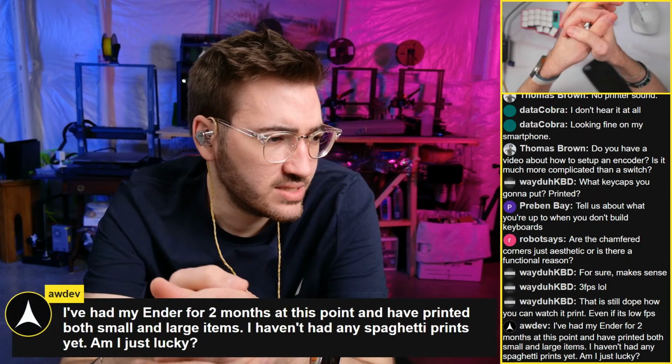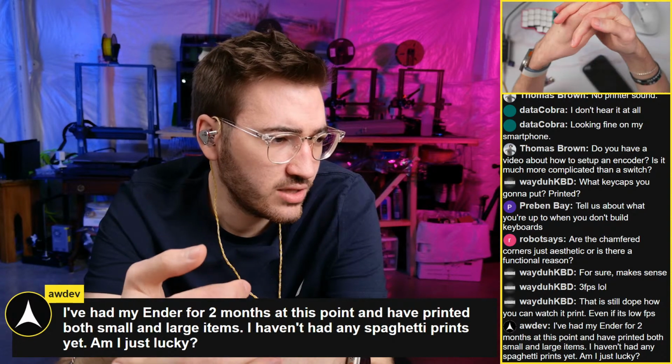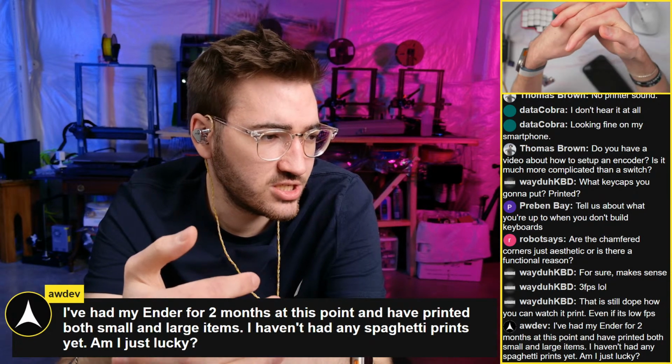I've had my Ender for 2 months at this point. I have printed both small and large items. I haven't had any spaghetti prints yet. Am I just lucky? Wait, let me reread that. I kind of read it and then didn't comprehend it. I haven't had any spaghetti prints yet.